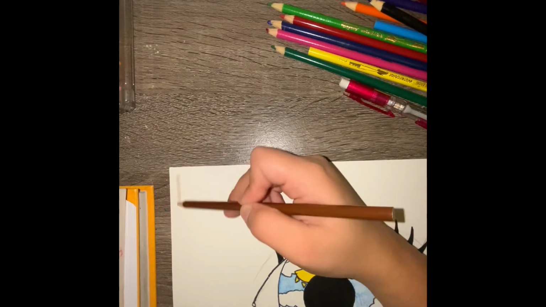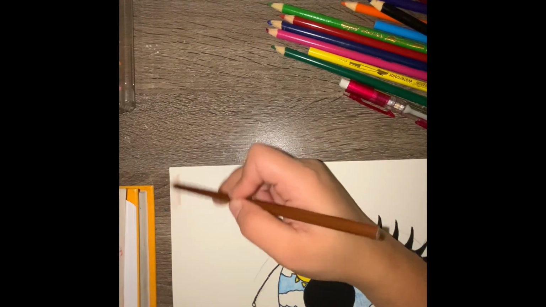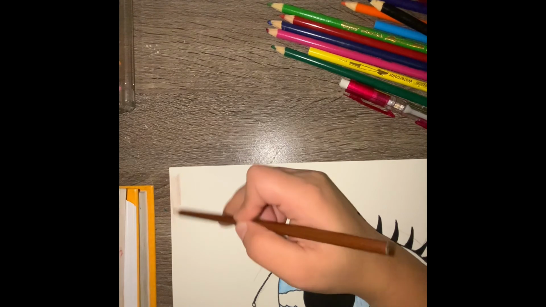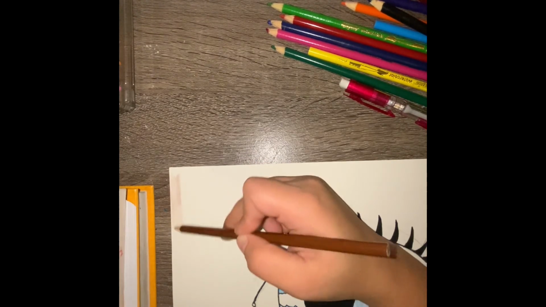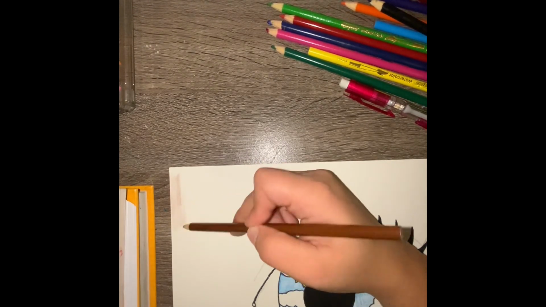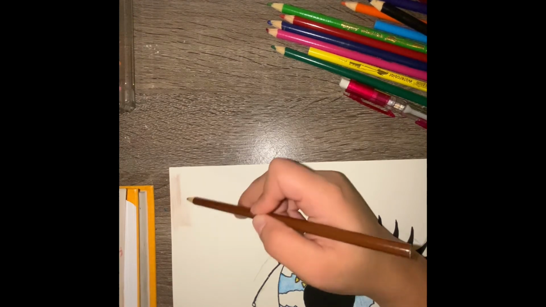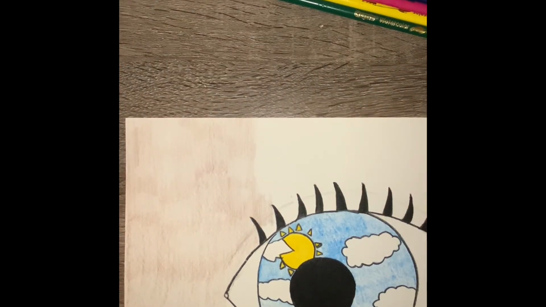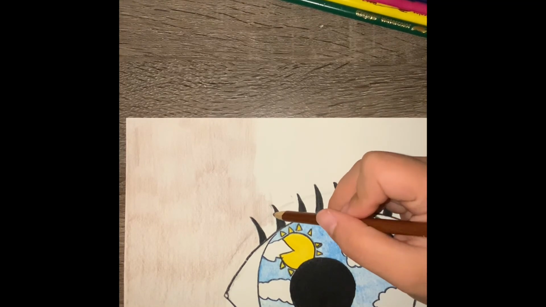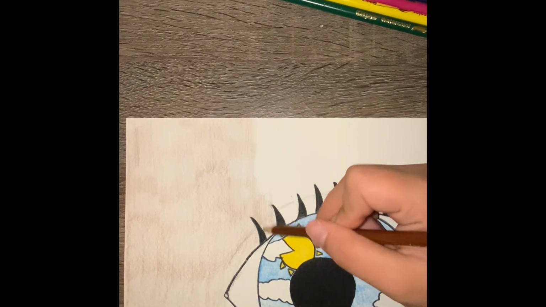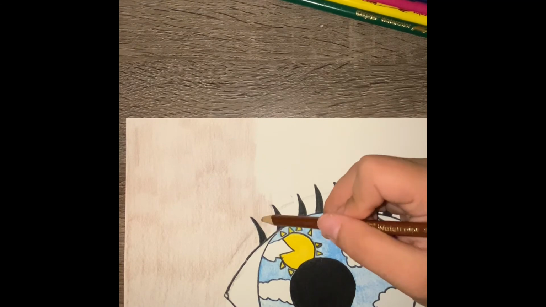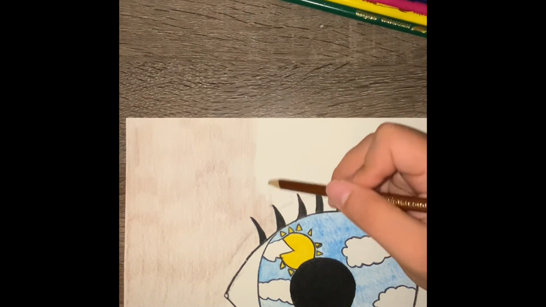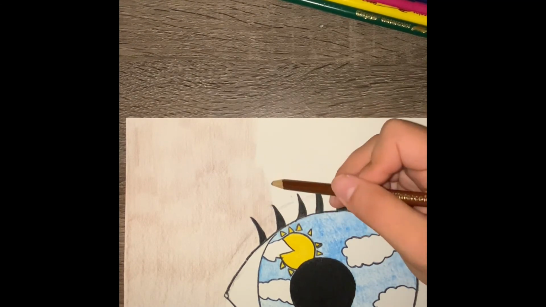Next, I'm going to add that skin tone to the face that is around the eyes. I am using my brown colored pencil. You are free to add in yellow to the skin tone along with the brown. If you have a darker brown that you want to use, or if you want to use a lighter brown, you can. Just make sure that when you're getting close to the eyelashes, you erase any of the previously made pencil marks.